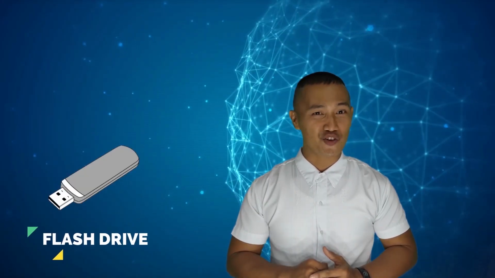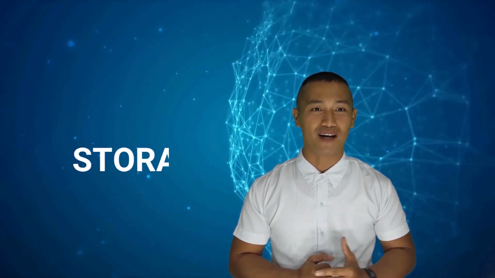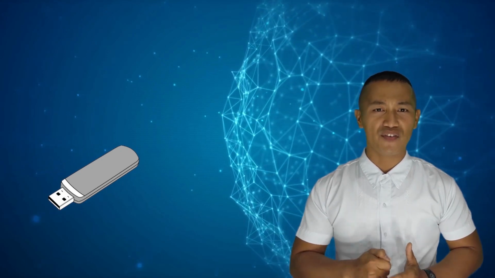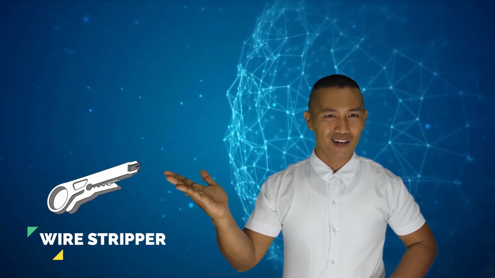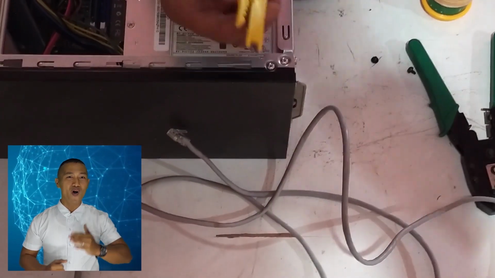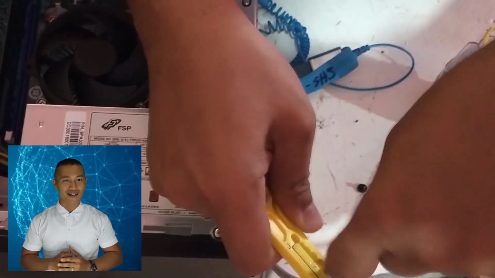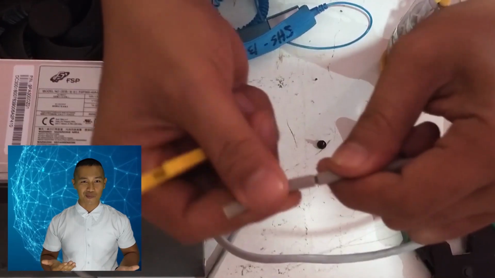Have you seen a flash drive? What is it for? We have also flash drive, handheld devices used as storage of data. Hold the flash drive in the handle, plug the flash drive into the computer's USB port. Next is wire stripper. Does it ring a bell? A small handheld device used to strip the electrical insulation from electric wires. Peel the network cable using different wire stripper blades.